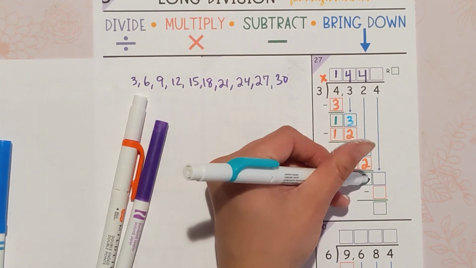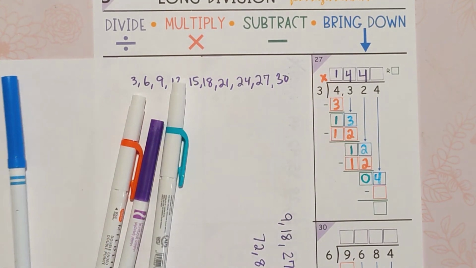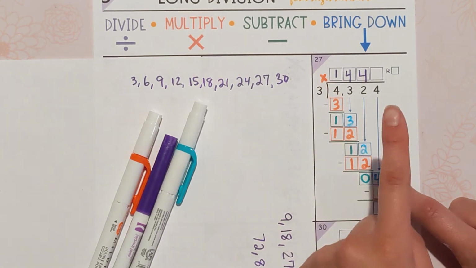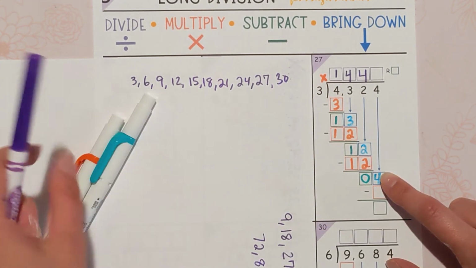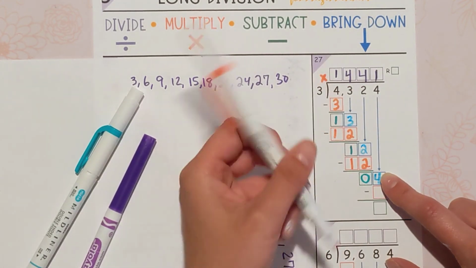What do we do next? Bring down the 4. All right, what's our next step? 4 divided by 3. So how many 3s fit into 4? Just 1. Where does the 1 go? Up here. And what do we do next? 1 times 3, which is 3.